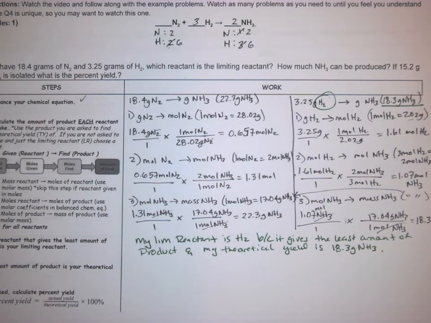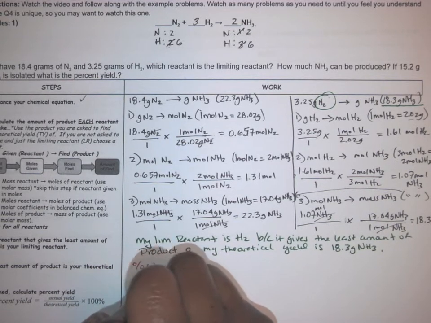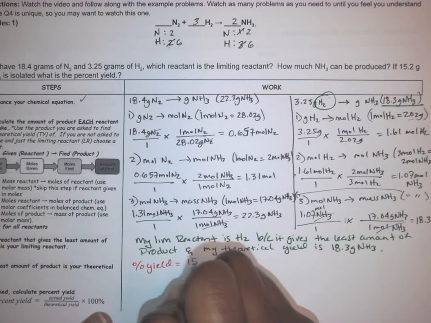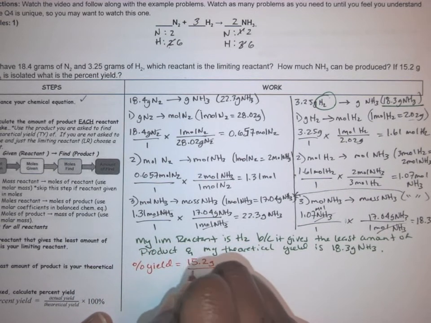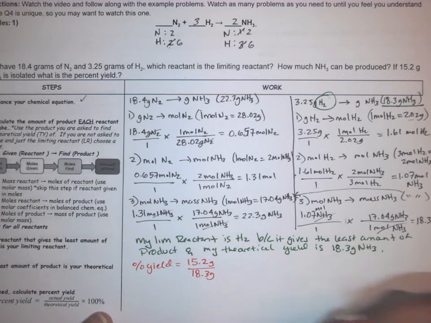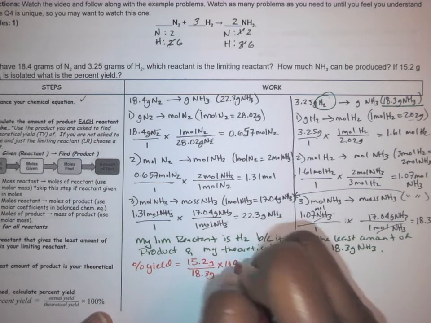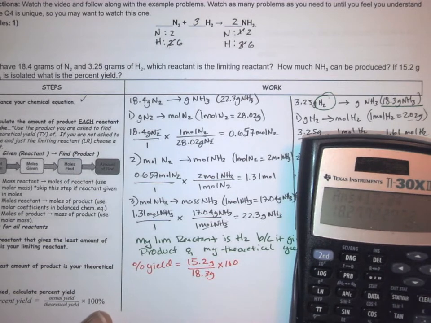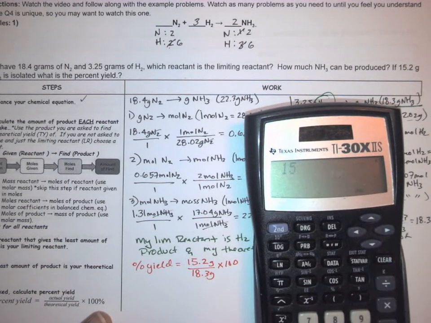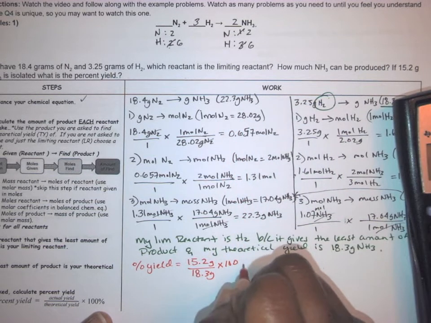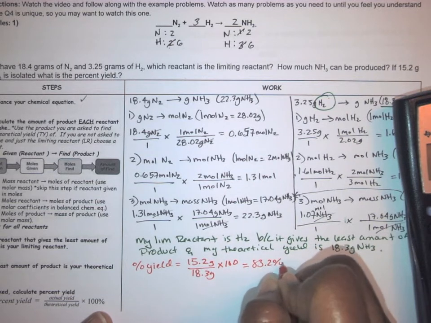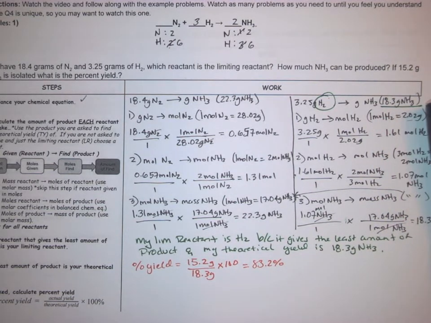So to get the percent yield, it's going to be the actual amount, 15.2, divided by 18.3, times 100. 83.2%, which isn't terrible for a reaction. So this reaction was 82.3% effective.